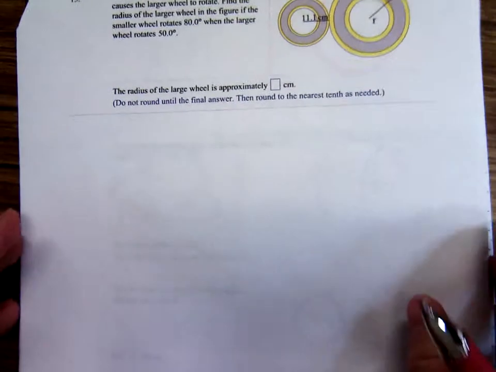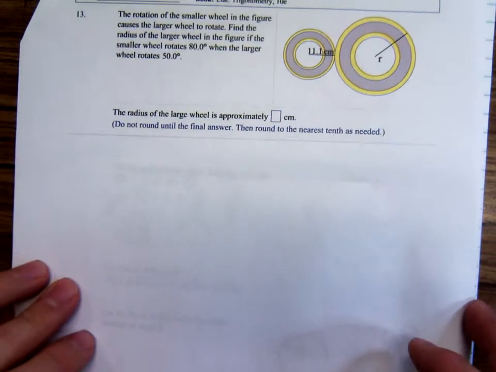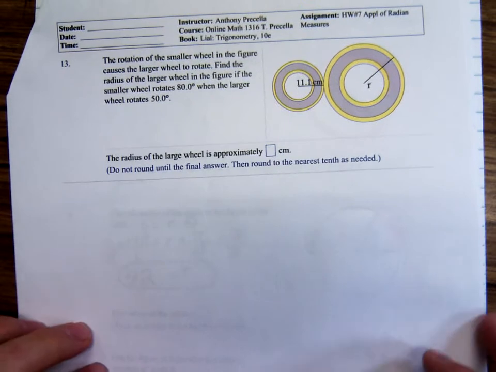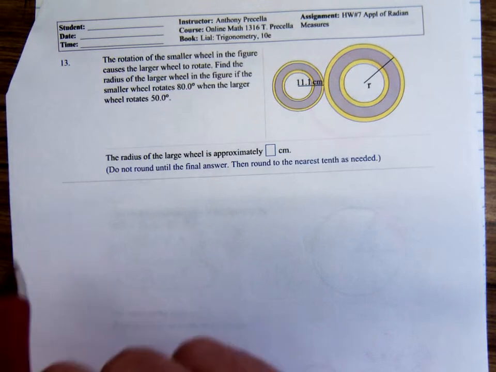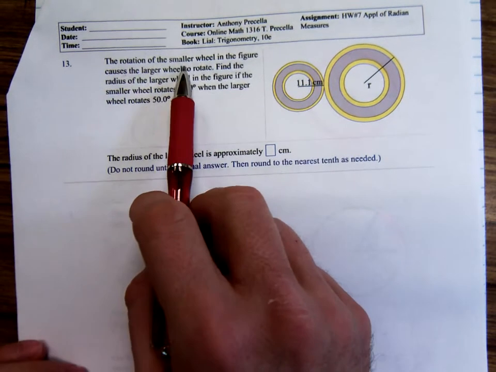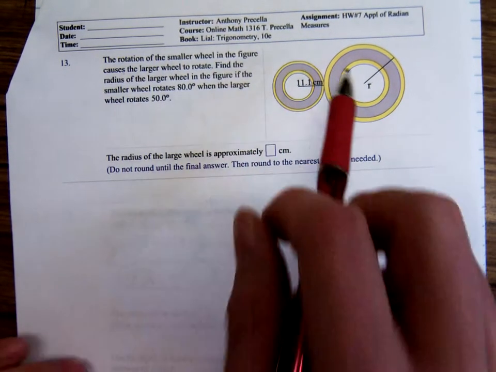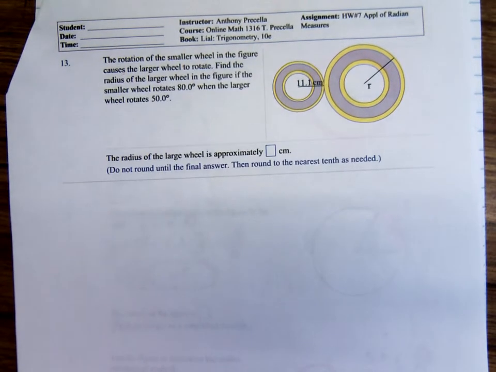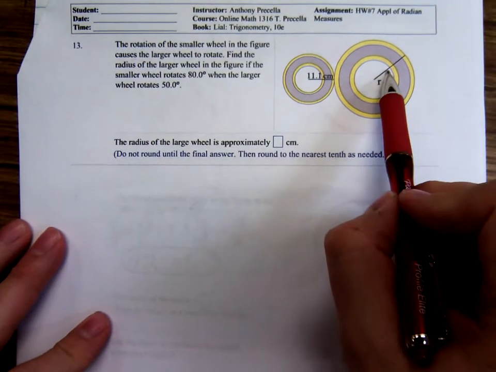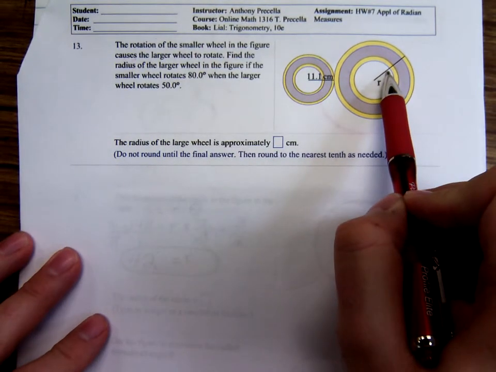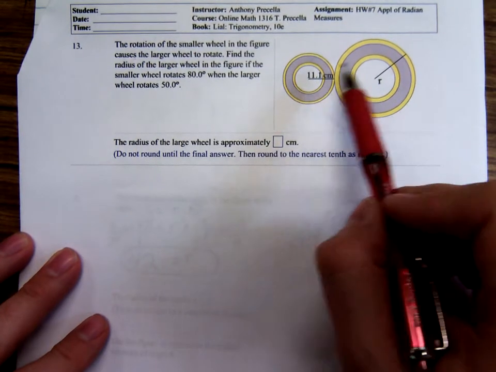We have a whole page to do it on. This is the same type of problem. The rotation of the smaller wheel in the figure causes the larger wheel to rotate. Find the radius of the larger wheel if the smaller wheel rotates 80 degrees when the larger wheel rotates 50.